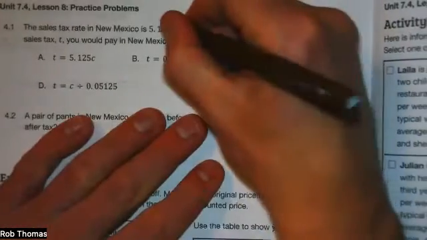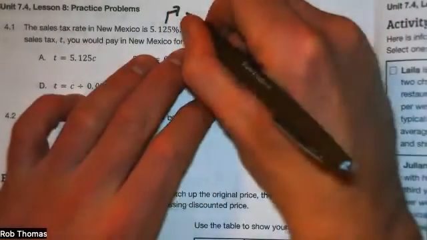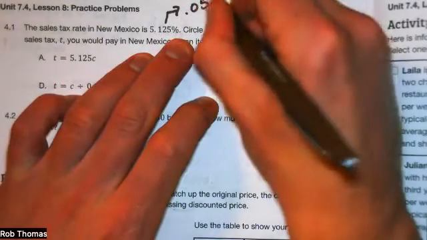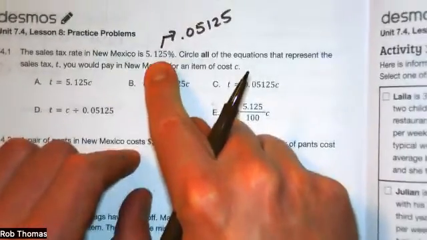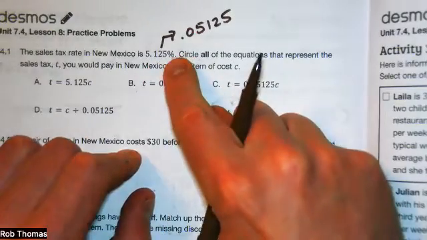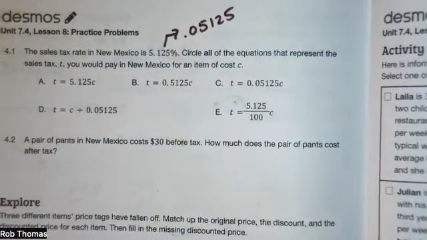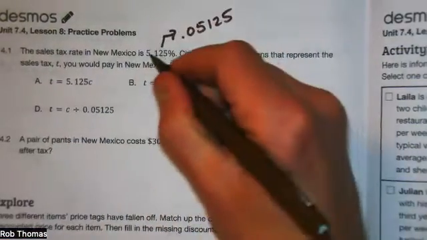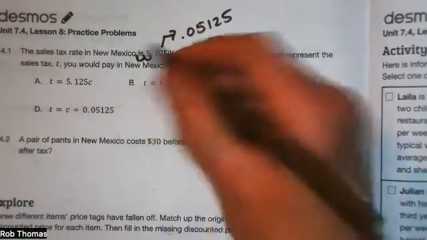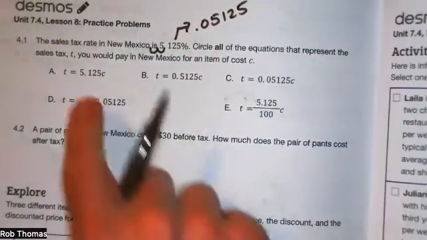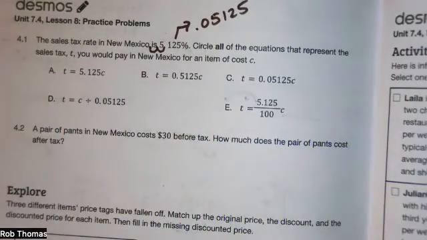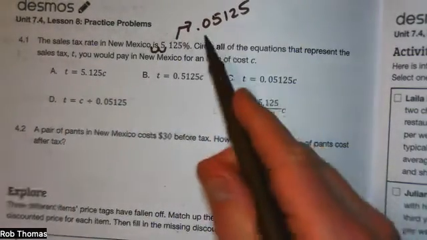Well, first off, I'm going to convert this percent to a decimal. This is 0.05125. Yes, I see it has a decimal in it, but when I say converting to a decimal, I mean a representation of this number without the percent symbol. And all I did was move the decimal point over 2 spaces to get 0.05125. And so now the only ones that have a chance of being correct are the ones that have 0.05125.